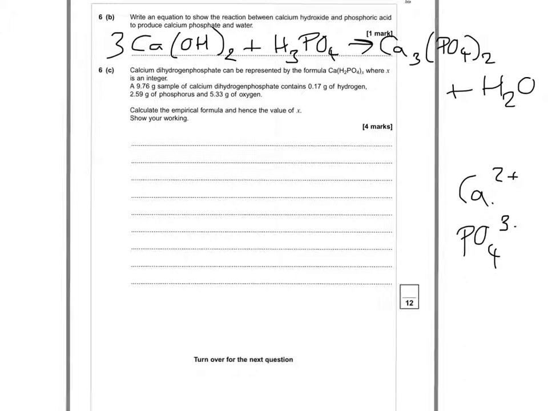We've got 2 phosphates there, so we need a 2 there. And then when you count it all up, we actually need 6 waters. Okay, not easy at all, but it is challenging. It's designed to make you think.